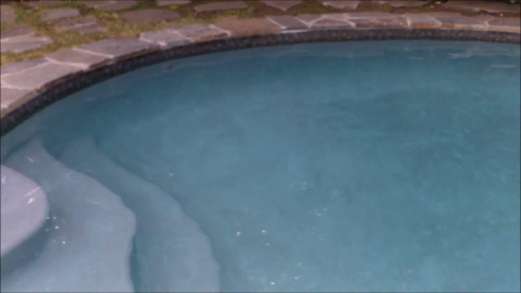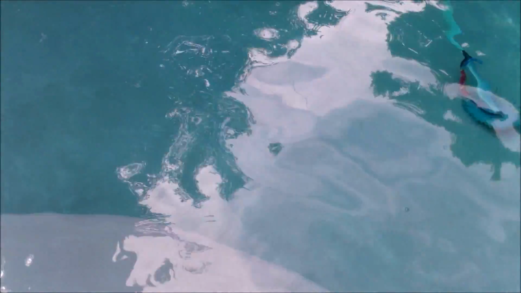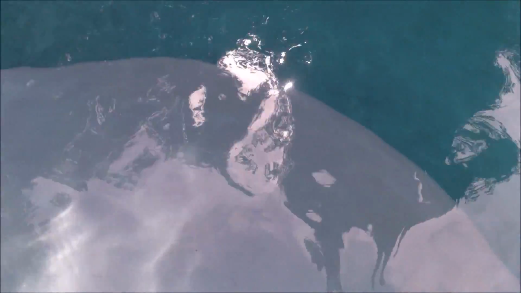Here's the pool that had the zero alkalinity done about 3 years ago. And it actually came out really well. It had a lot of mottling like that first pool I showed you. You can see right here everything looks uniform in here. So it came out really good with the zero alkalinity. You can see it looks like one solid color still after 3 years.